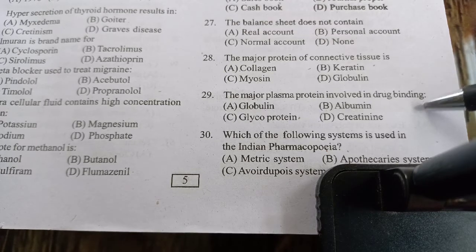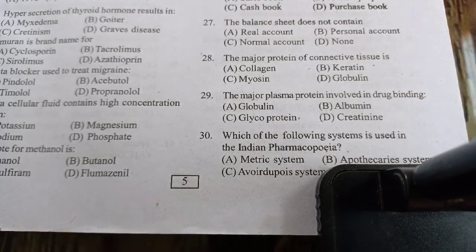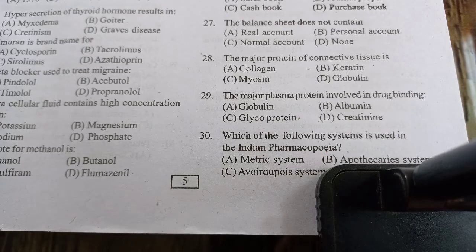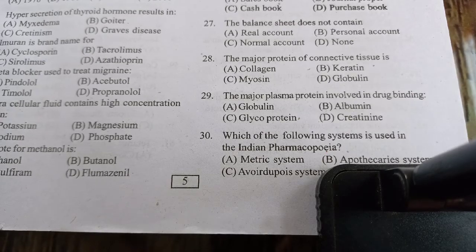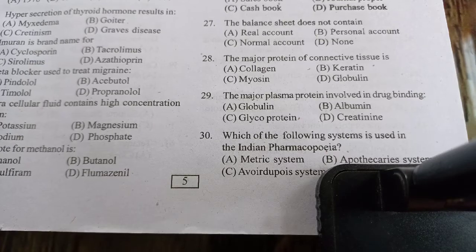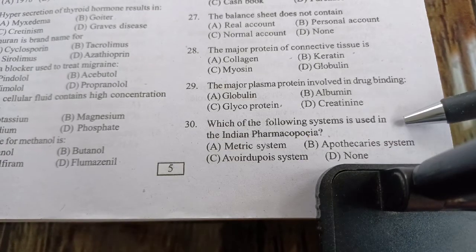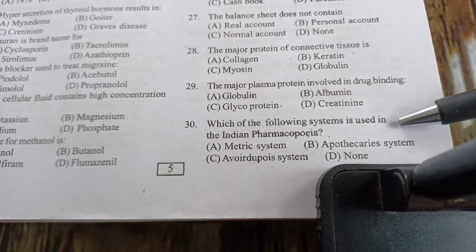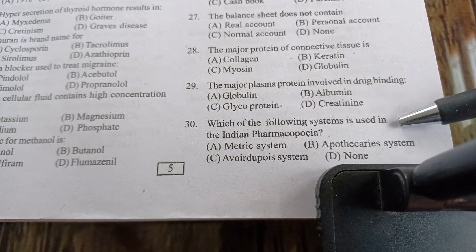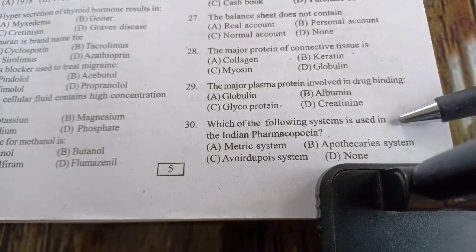Now the 30th question, which of the following systems is used in the Indian pharmacopoeia? The options are metric system, apothecary system, avoirdupois system, or none. Which one is used in Indian pharmacopoeia? The answer for this is A, metric system.